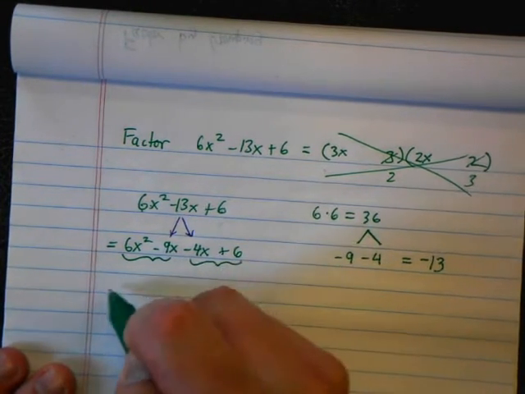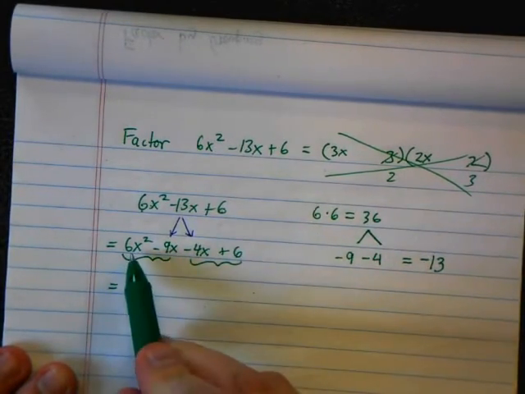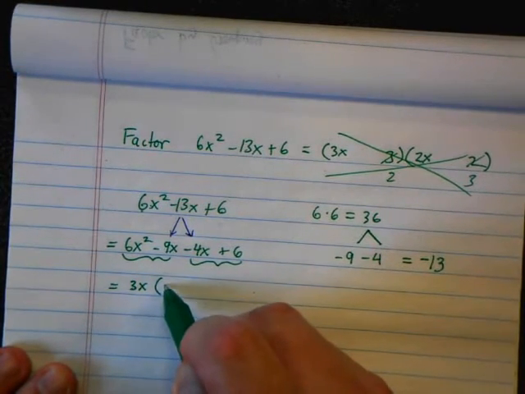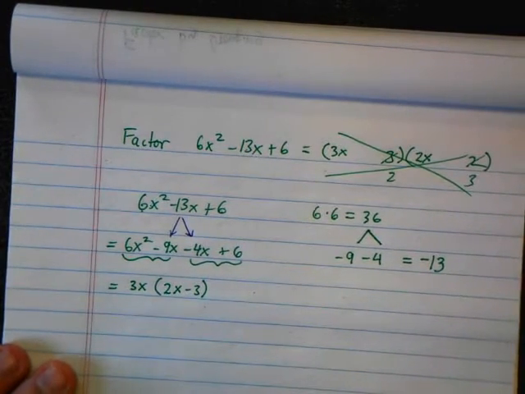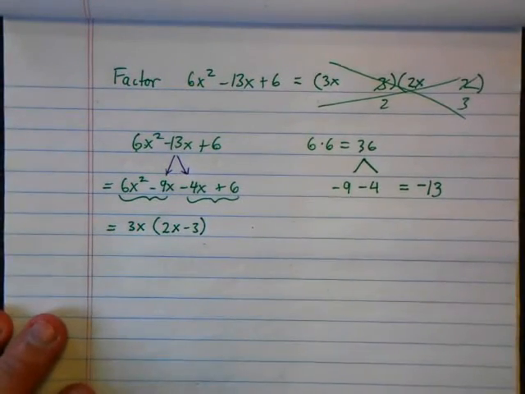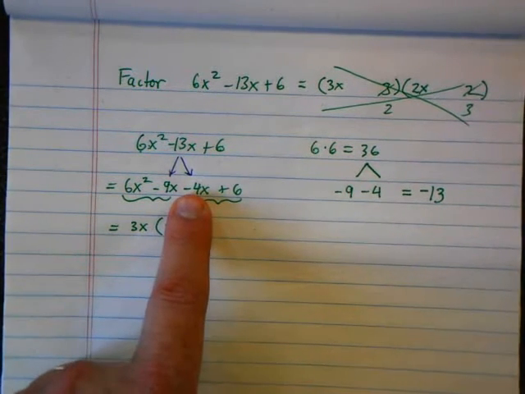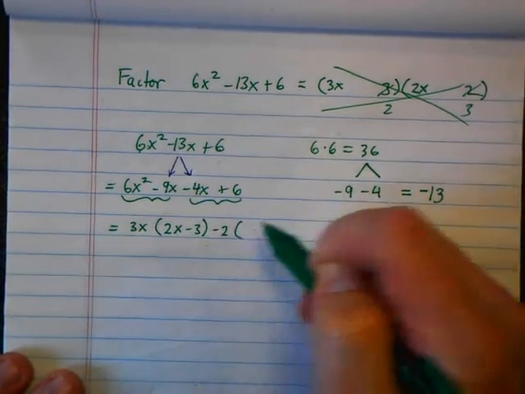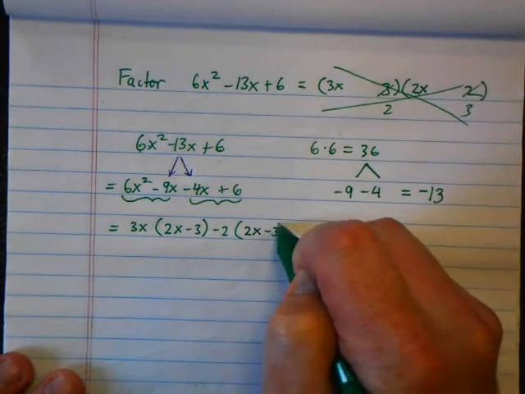What's common in the first pair? 3x is common in the first pair. Left over? 2x minus 3. And how about common in the second pair? Negative 2. Excellent. Once again, you notice that this first number was a negative. When this first number is a negative, we want to take out a negative. So we're going to take out negative 2. And left over, 2x minus 3. Very good.